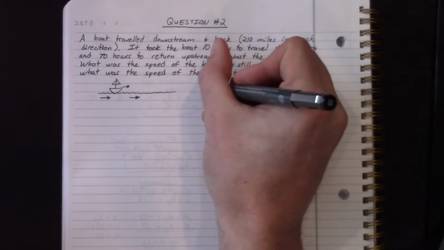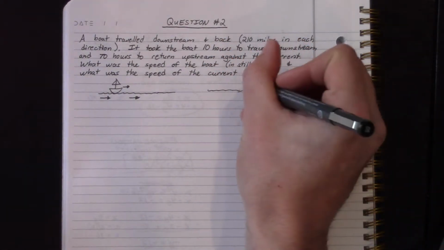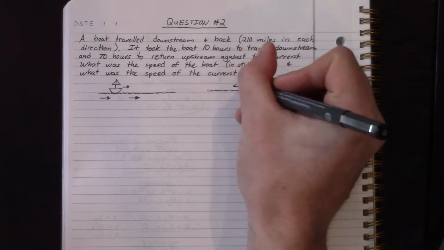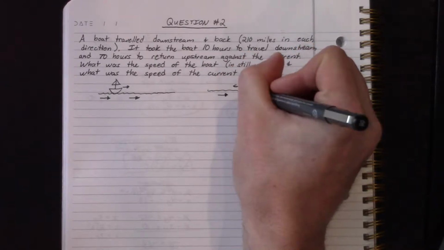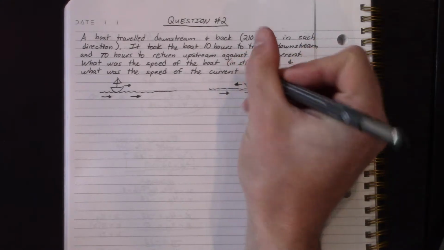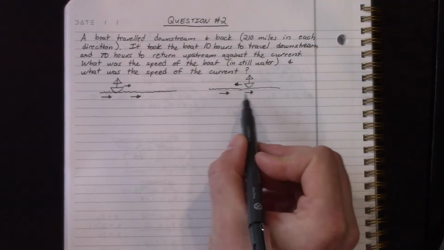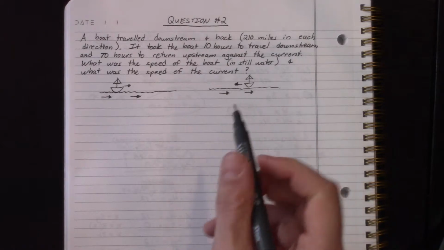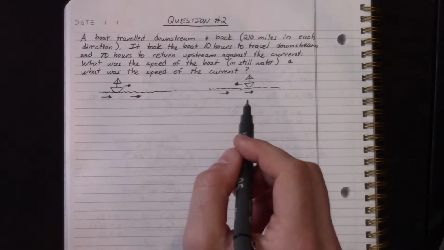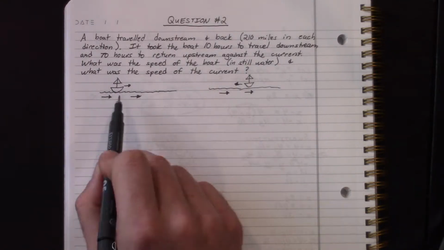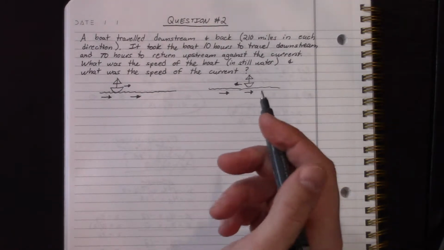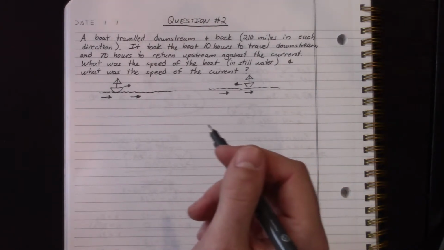Now the opposite is true on the return journey upstream. Now the boat is traveling this way, but the stream is still traveling this way, thus working against the boat. So here you would need to subtract the stream's speed from the boat's speed. Now we're assuming for this example that the boat is traveling the same speed in each direction. That's why it takes only 10 hours to go downstream, but 70 hours to go upstream. So this is the scenario that we are working with, and this is the scenario that we need to represent.